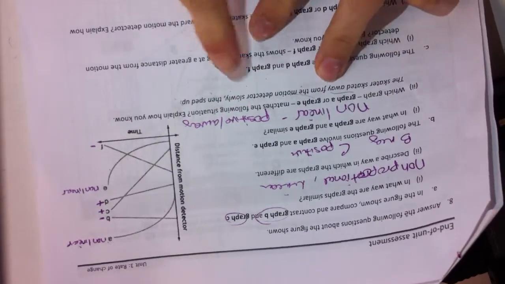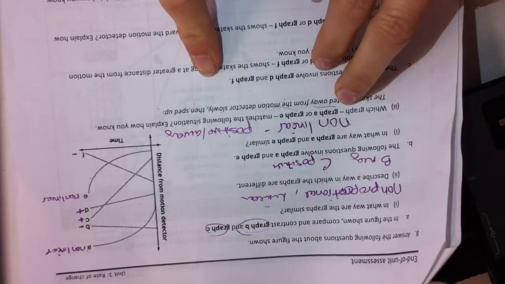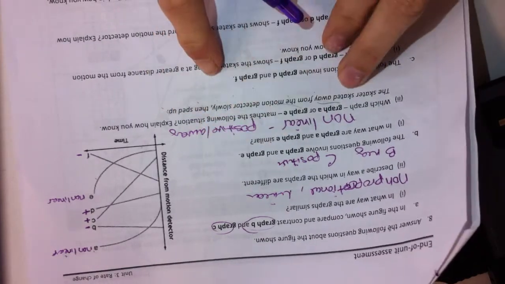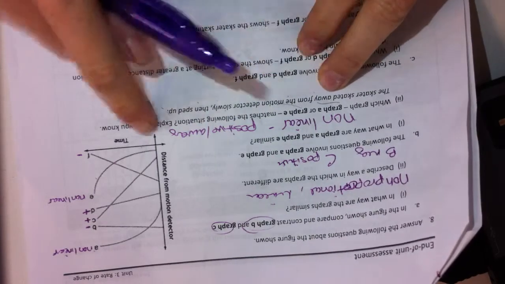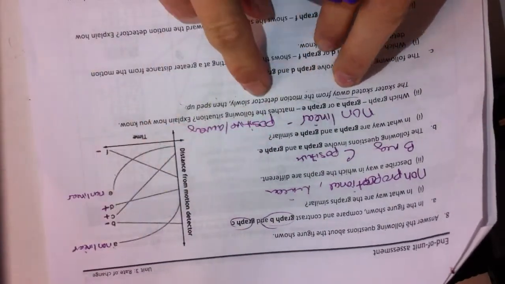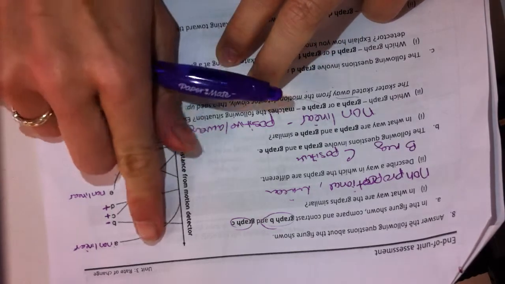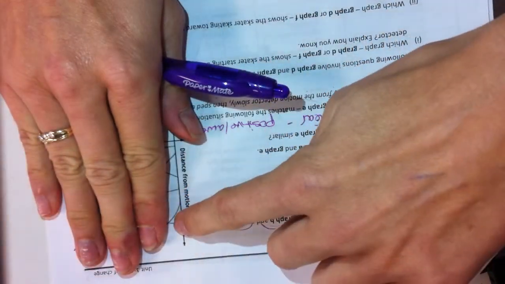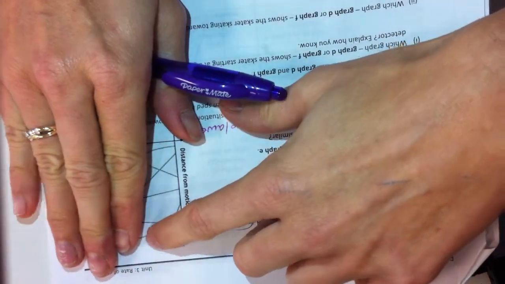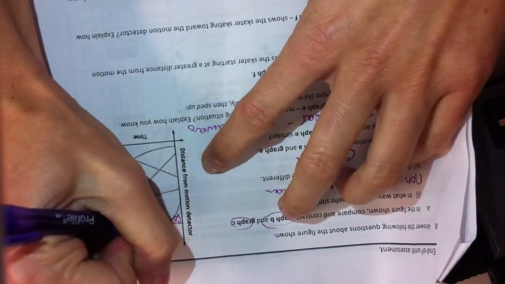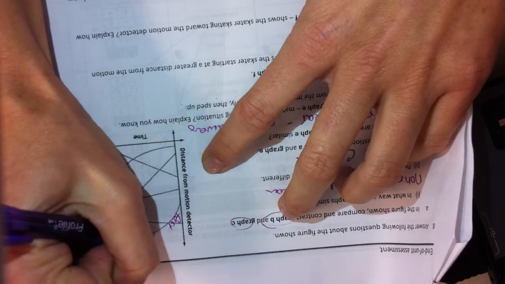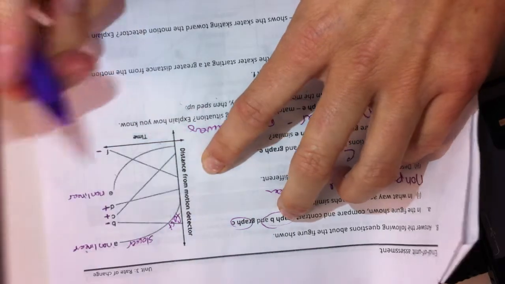All right, now let's take a look at graph A and E again. And it's asking us to choose a graph. It says which graph, graph A or graph E, matches the following situation. The skater skated away, they're both going away, from the motion detector slowly and then sped up. Let's take a look at this one. That's pretty fast. So this one starts fast. So I'm actually going to write that on there. Fast, and then look, it's getting flatter and flatter, so this is getting slower.